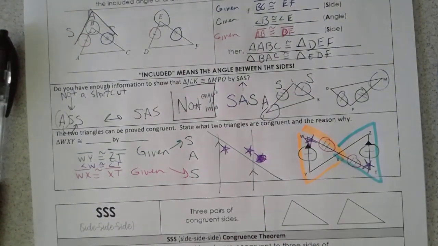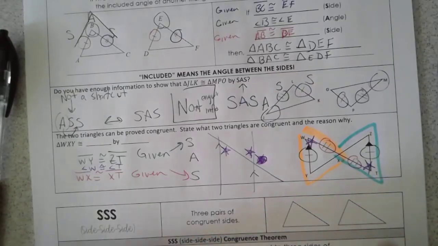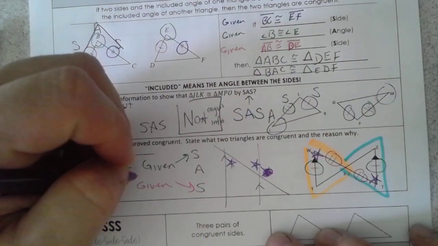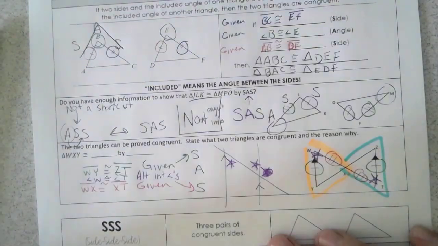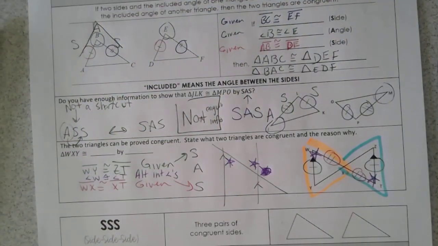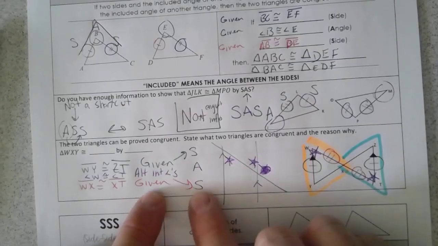They're congruent. So because of the parallel lines, alternate interior angles are congruent. So I need to think about, when I'm shown parallel lines, that those two angles are congruent because they're alternate interior angles. See how now I have a side angle side right here? That's what I'm looking for.